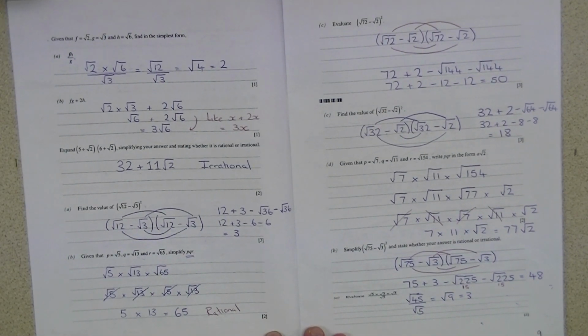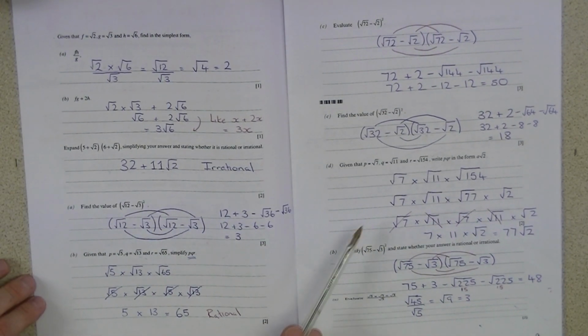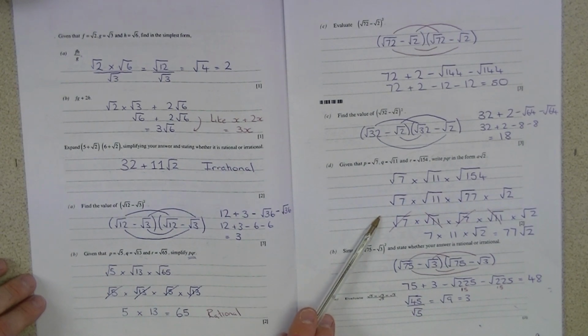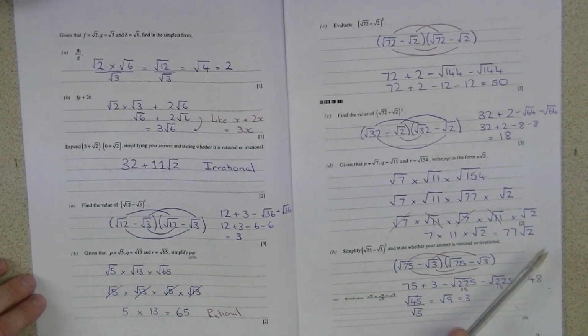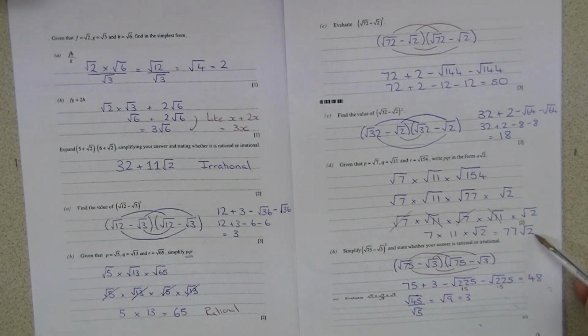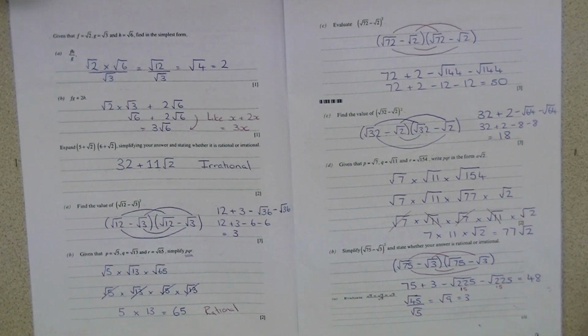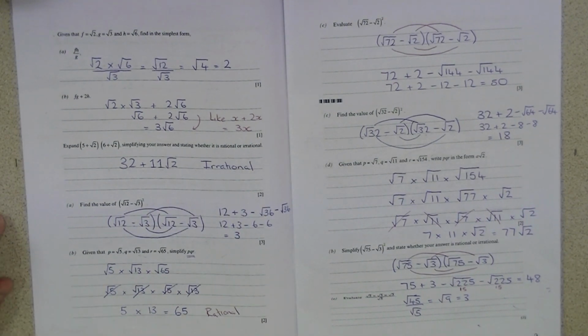Okay, it's a little bit similar to this one here. This is a little bit more difficult, I guess, because you're left with a square root of 2 at the end. But you're just breaking things down and looking for opportunities to go, oh, that's a square root times the same square root, we can make that into an integer. Or that isn't a surd, something like the square root of 36, I can change that to a number. Any opportunities to get numbers out, do it until you're left with the smallest possible surd at the end.